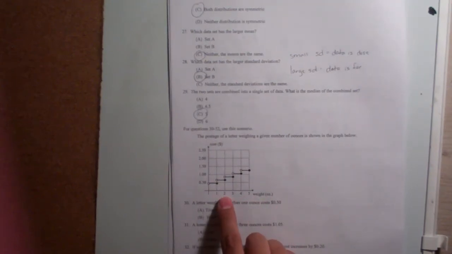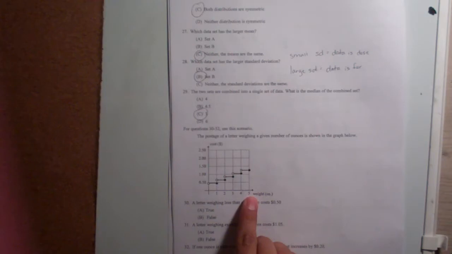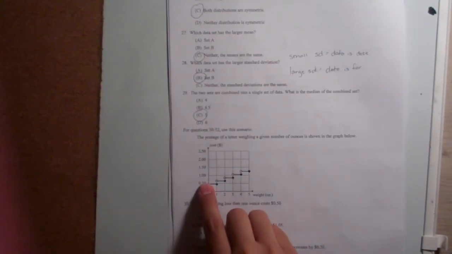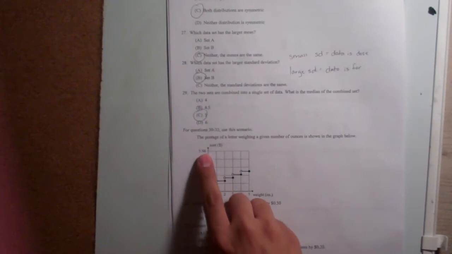Okay, so you can look at our x-axis. This is the weight of it in ounces. So we have 1 ounce, 2 ounce, 3 ounce, 4 ounce, and 5 ounces. And on our y-axis, this is the cost given how much this letter weighs. Okay, so we have 50 cents, $1, $1.50, and it goes on. All right, so let's use this to help answer these questions from 30 to 32.